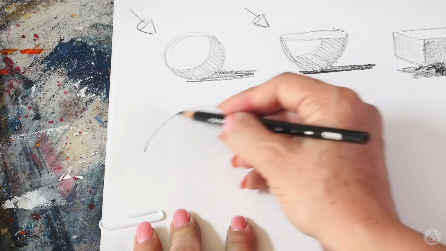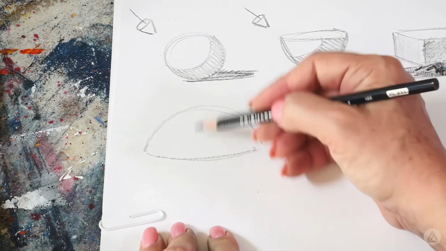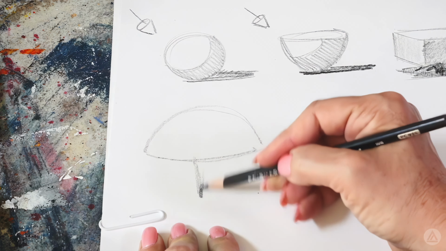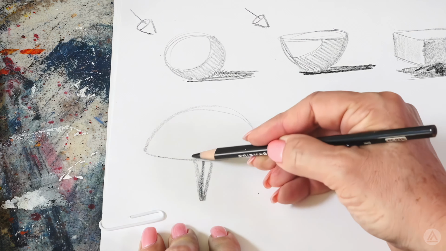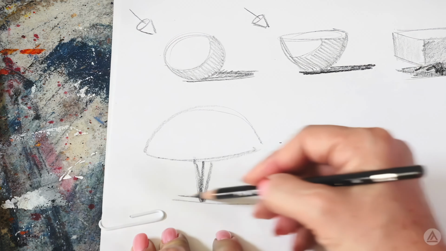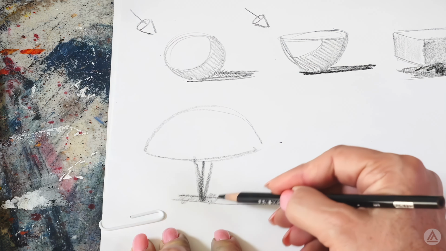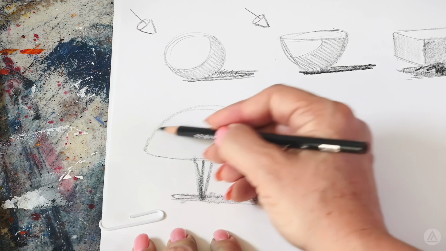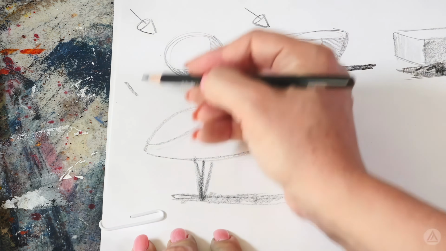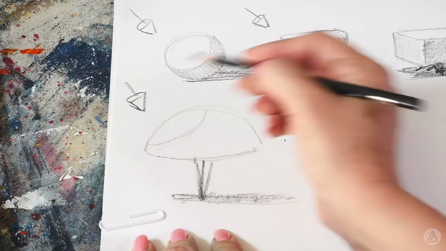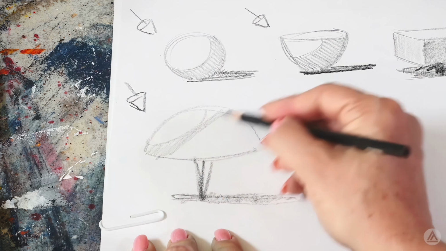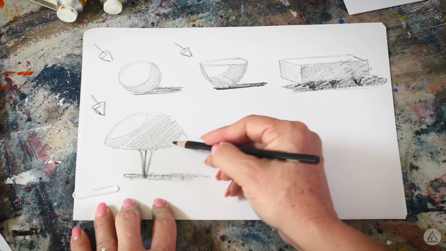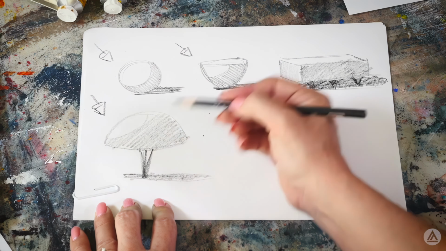Over here, I'm drawing a really simple umbrella shape of a tree. Bases of trees are usually wider, and as they go to the top, they get narrower. Now also, when you're drawing a tree, think of the rule of thirds. So possibly consider having 1/3 in light and 2/3 in shadow. It just makes it more interesting than if you divided it half light, half shadow.